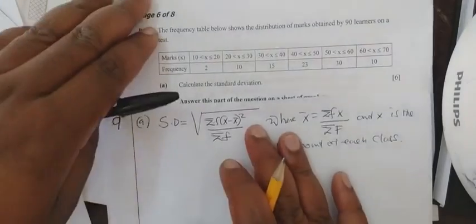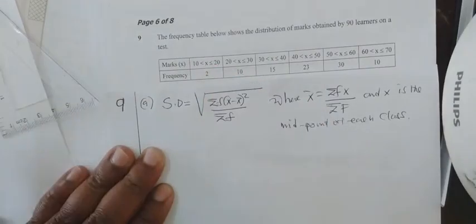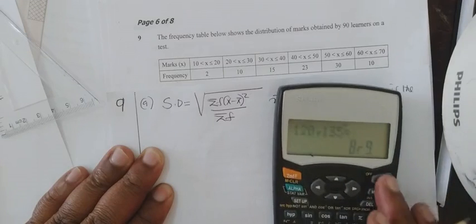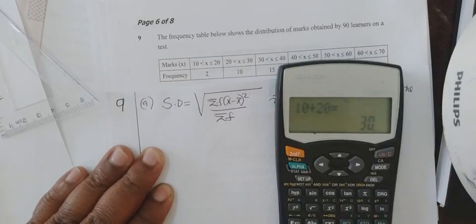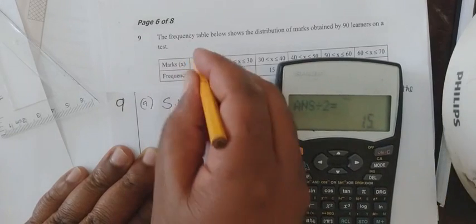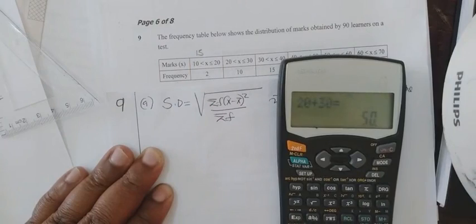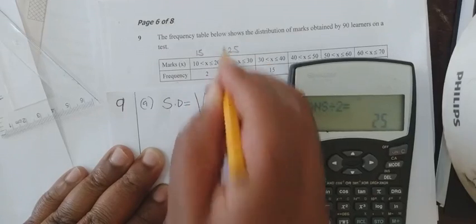Alright, so here from 10 to 20, what is the class interval? We are going to say 10 plus 20, the answer is 30, divided by 2. What do you get? It means here there is 15. Then you come here, 20 plus 30 is equal to 50, divided by 2, 25. So you can see that it is increasing by 10.